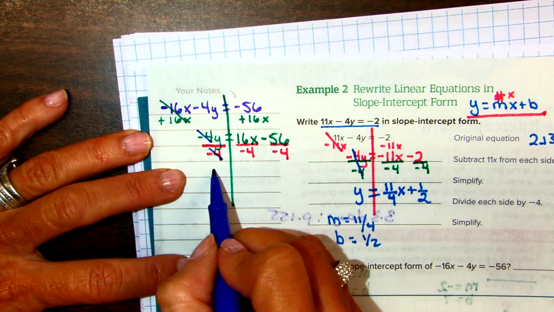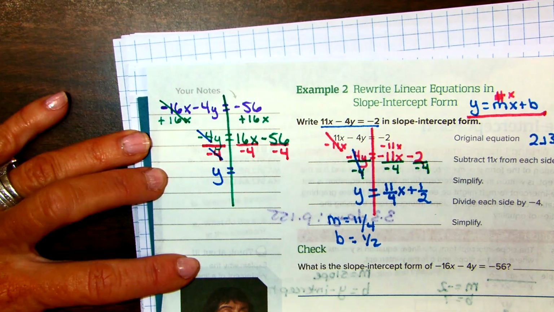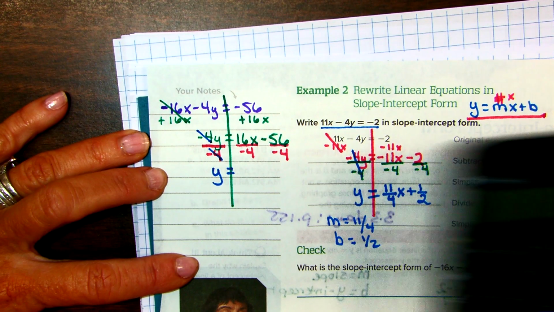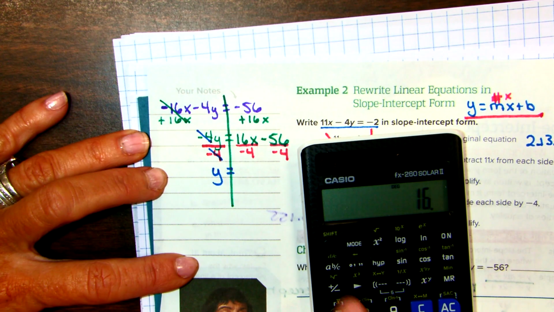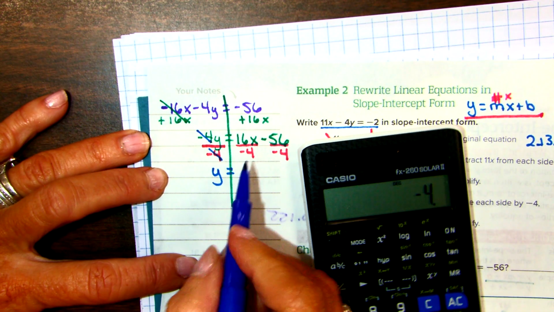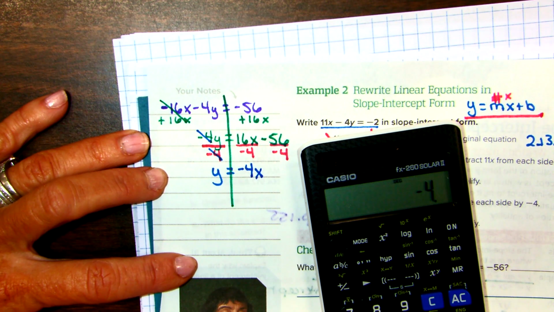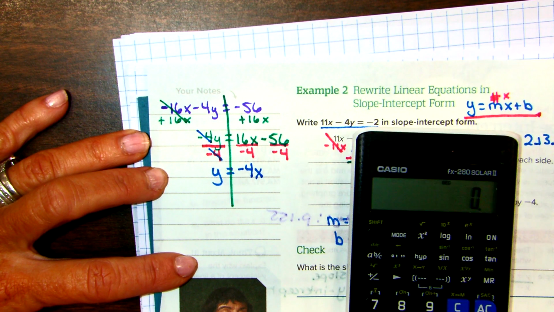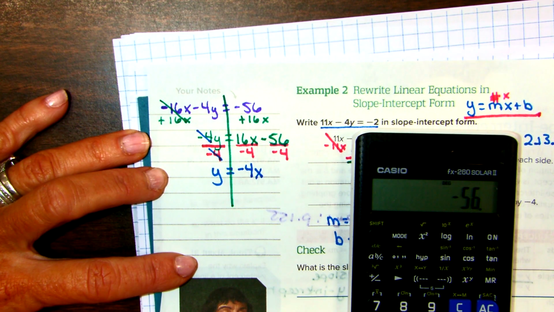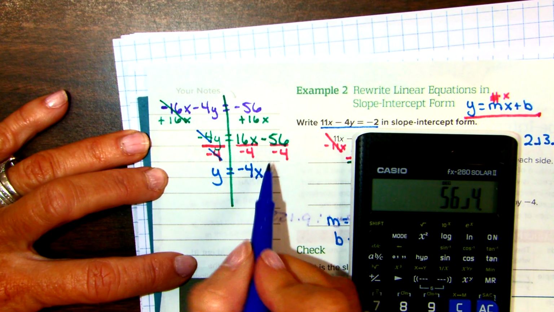They're 1, so we just have a 1y, but we never write a 1 in front of our y. And then I'm going to go right to my calculator and do 16, fraction key, 4, negative, equals. Okay, that makes sense because 16 divided by -4 is -4. Don't forget the x. It would be wrong if you forgot the x. Okay, then 56, negative, fraction key, 4, negative. And of course the negatives disappeared because two negatives make a positive. Hit equals and we get 14.